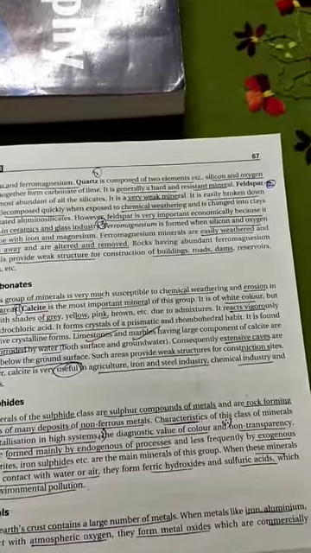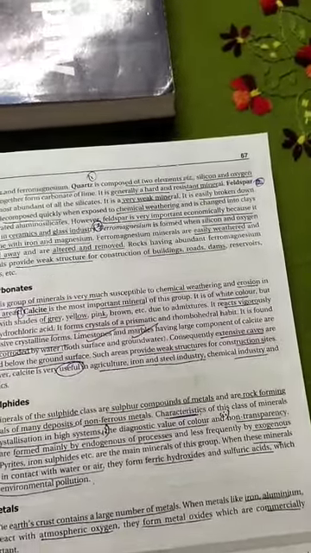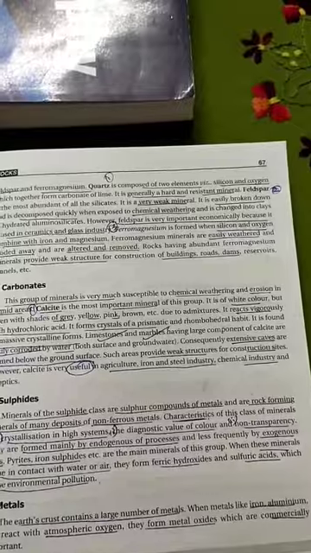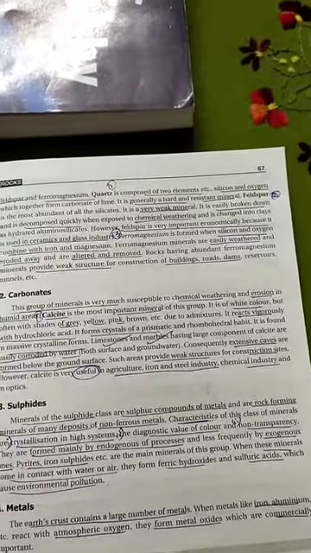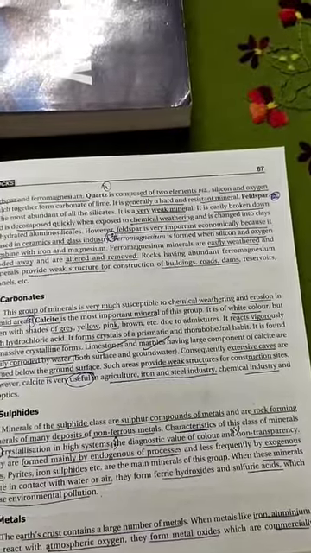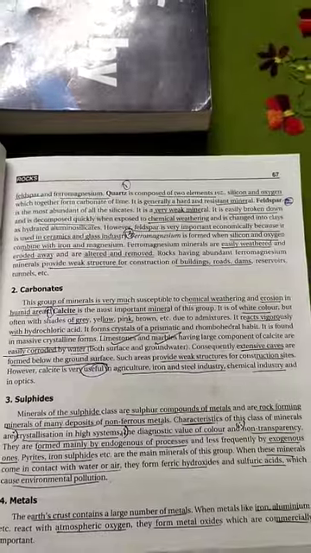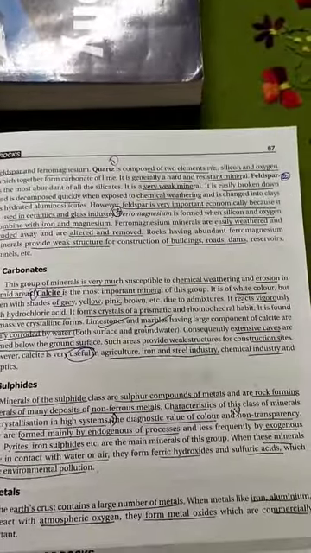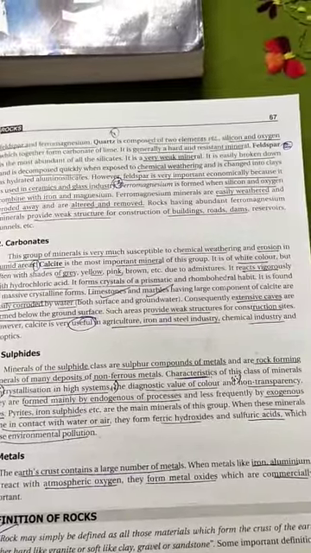It's formed mainly by endogenous process, less frequently by exogenous process. Pyrites and sulfides are the examples of this group. When these minerals come in contact with water or air, they form ferric hydroxide and sulfuric acid, which causes environmental pollution. Metals. Earth crust contains a large number of metals.